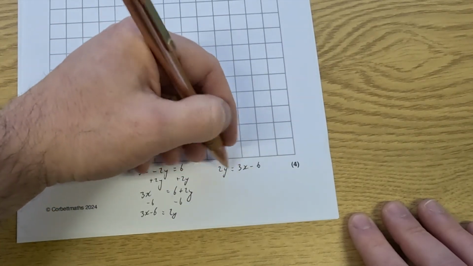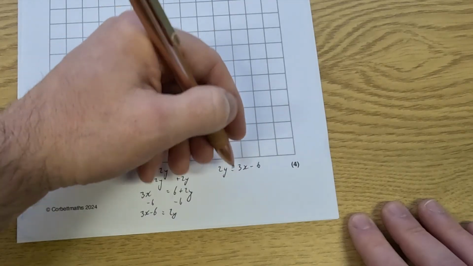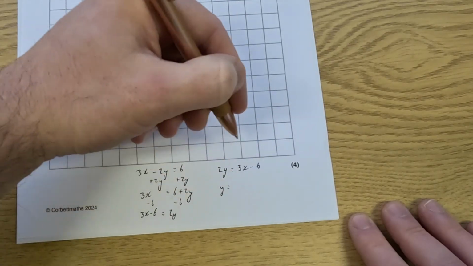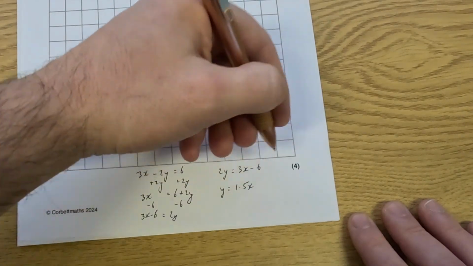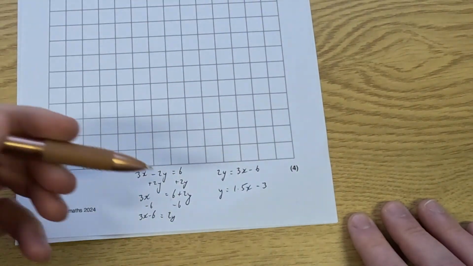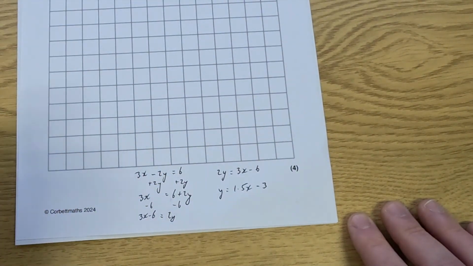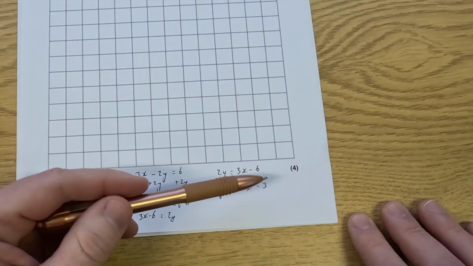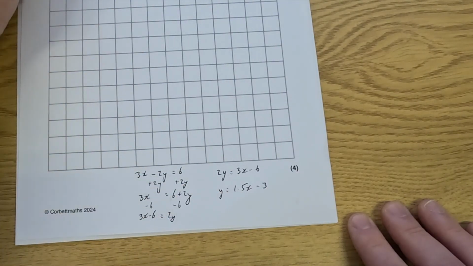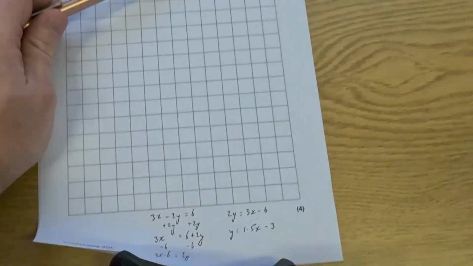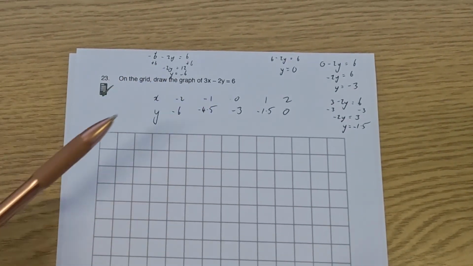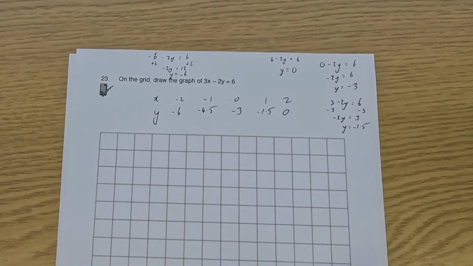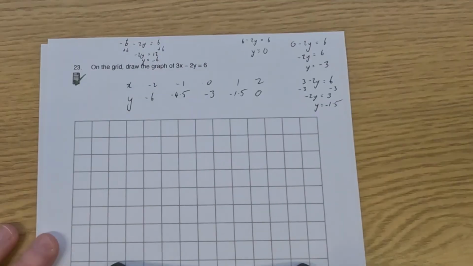We just need to now divide everything by 2. So we divide everything by 2, we'll get y is equal to half of 3x would be 1.5x. And half of 6 would be 3, so minus 3. So the equation of the line would be y equals 1.5x minus 3. So that means it has a y-intercept of minus 3. And as you can see here, whenever we look at our table, you can see it does have a y-intercept of minus 3. And also, it means for every one you go across, it goes up 1.5 because the gradient is 1.5.